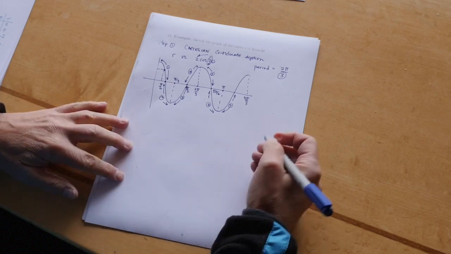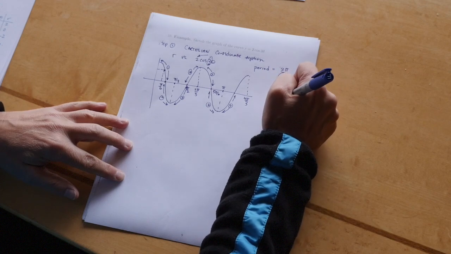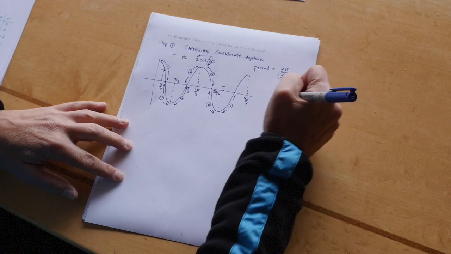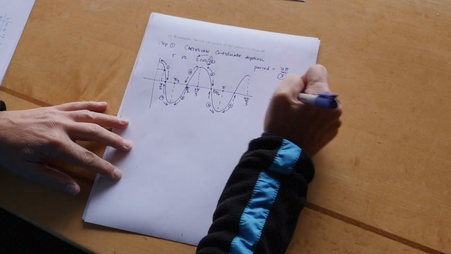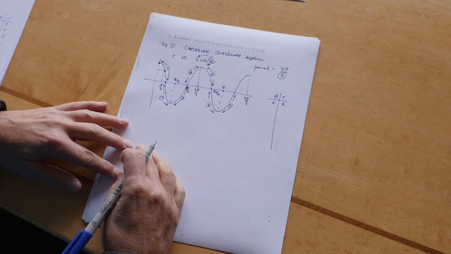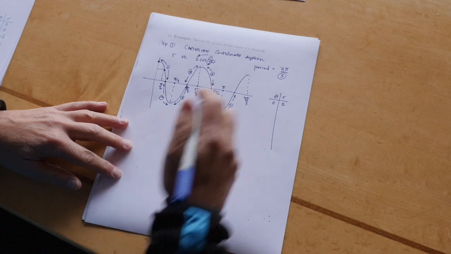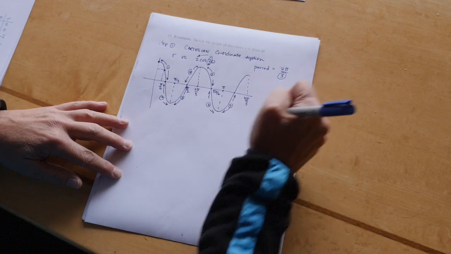Okay, maybe I'll even just compile a table of values here. We've got theta, and then we have the value of r. So when theta is 0, r is 2. That is this point right here at the top of the curve. Theta is 0, r is 2. And then as theta increases up to pi by 6, you can see that r decreases down to 0.